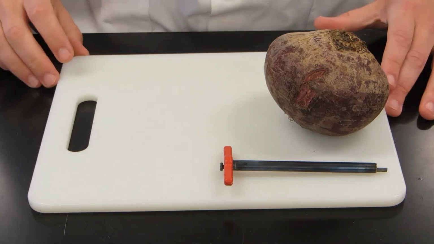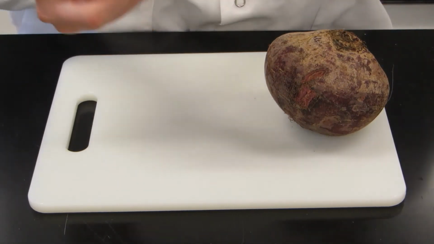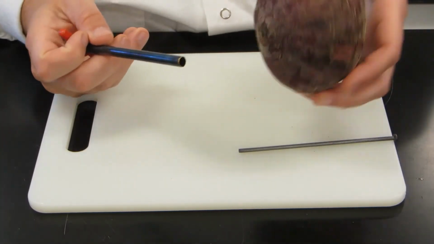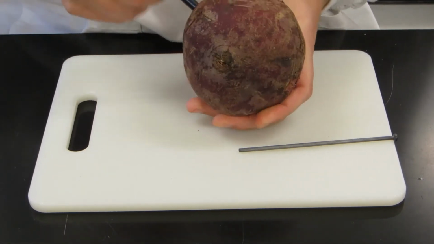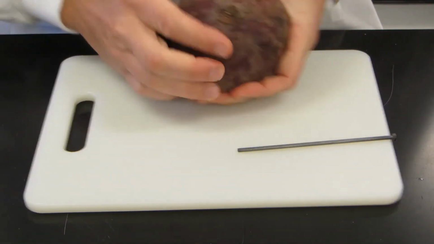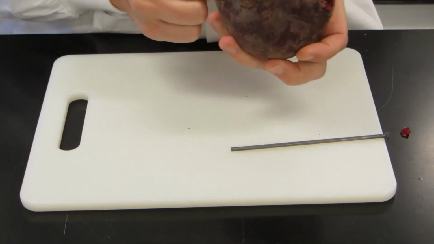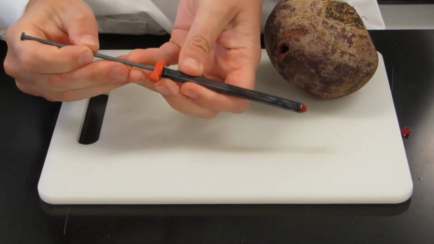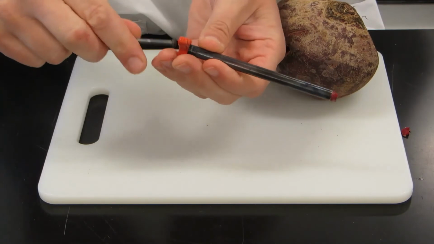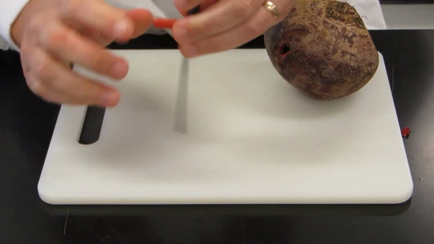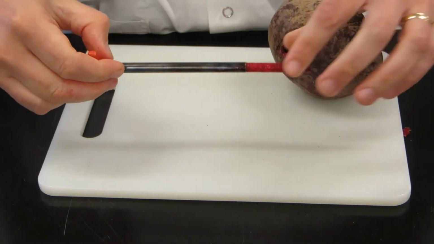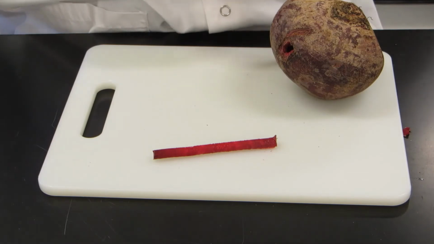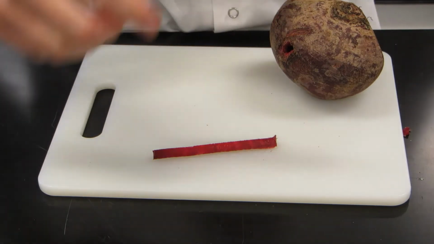So what we're going to do now is prepare our beetroot discs. So I'm going to use this little device here. This is called a corer, meaning it makes cores. So basically what I need to do is stick it into the beet, and something like this. It's going to grab basically a chunk of the beet, and I can push it out using this little device. And there we go. Now I have a beetroot core. So I'm going to cut those up into small sections about 5 millimeters in length.